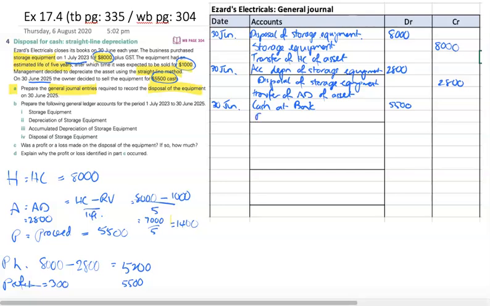And this is also part of my scorecard to work out my disposal of storage equipment and ultimately my profit or loss. $5,500. So this narration is proceeds, and we don't need to say the type because I've got my ledger of cash, proceeds from disposal of storage equipment.